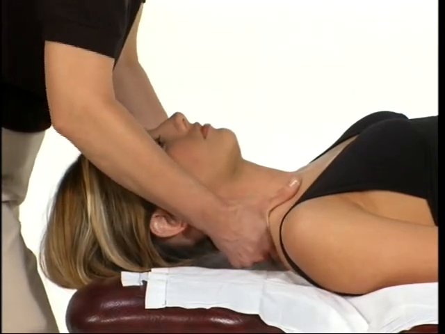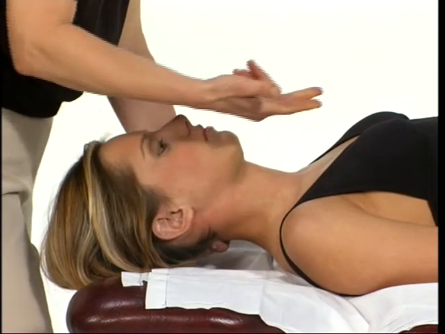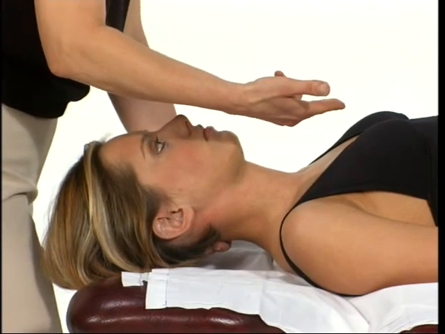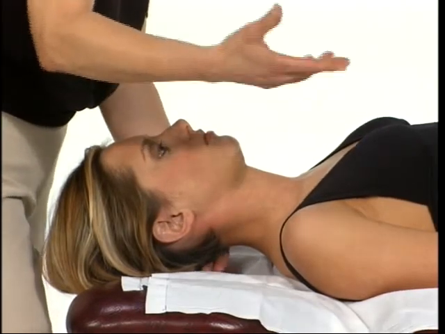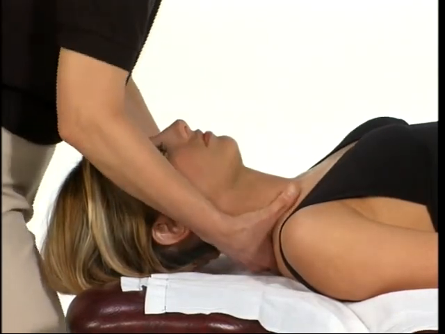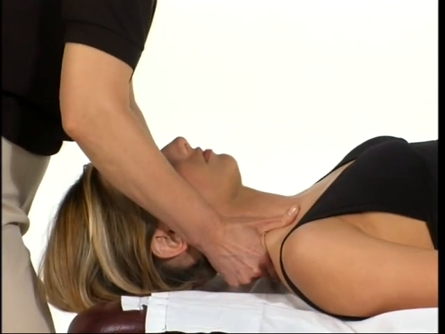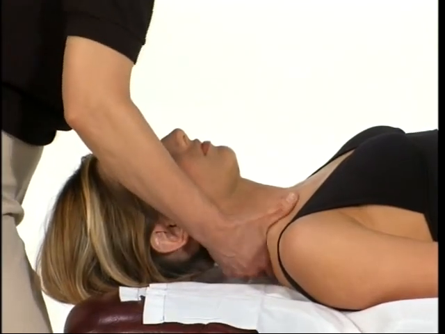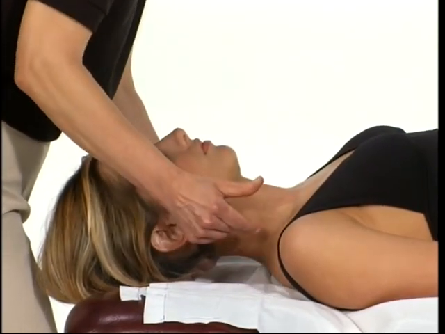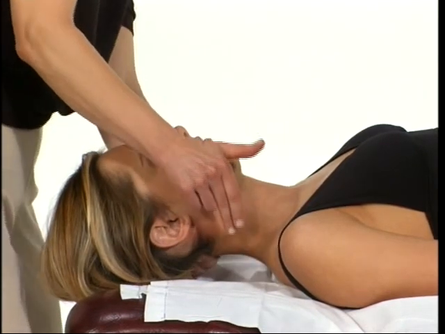I grasp the lower cervical paraspinal muscles using my index and middle finger of my right hand, come in close to the paraspinal muscles at the lower cervical region, create pretension with my lumbrical squeeze, and then make a very gentle motion.